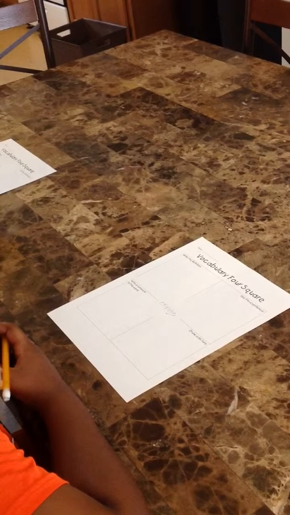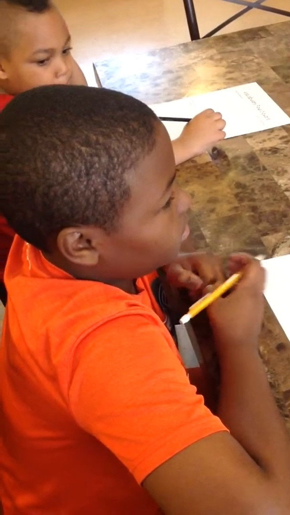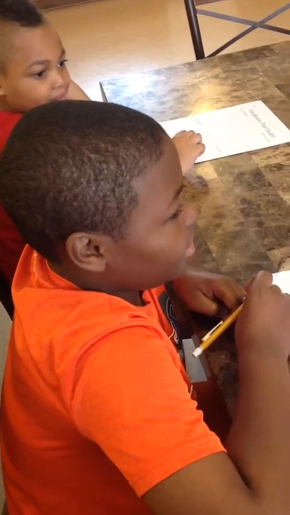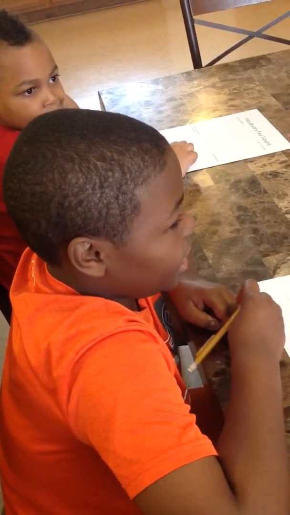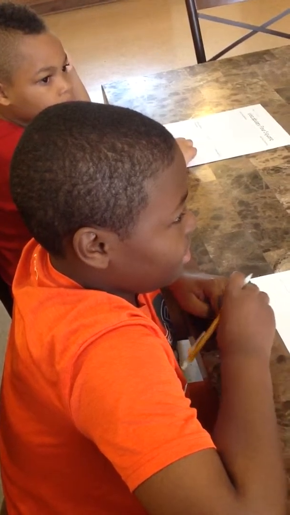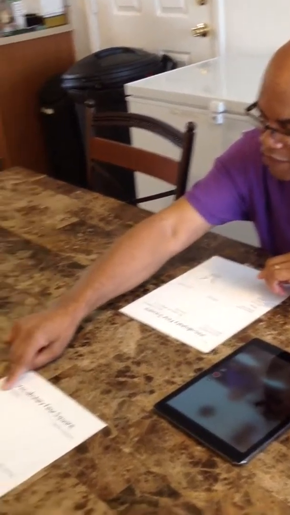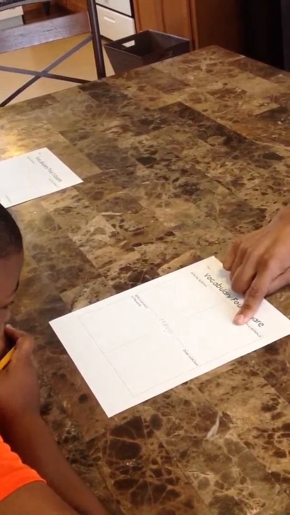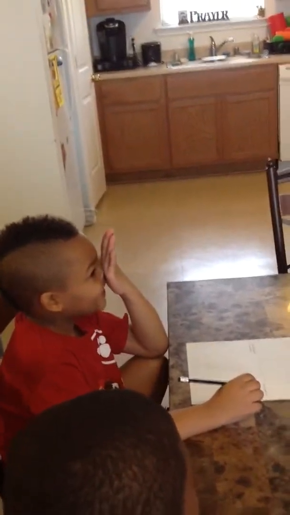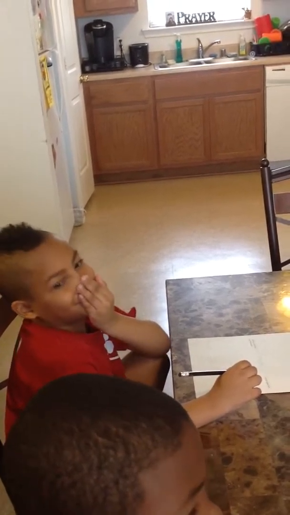Okay? Now, let's look at using this word in a sentence. Can you use the word enrage in a sentence for me? I get enraged when I don't get what I want. Very good. I get enraged when I don't get what I want. And what you would do is we would have the definition written here, and then you would write that sentence in this square. Landon, give me a sentence with enrage. I get enraged when I have to do chores.